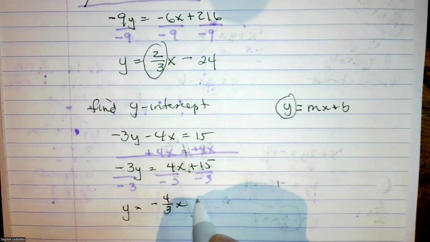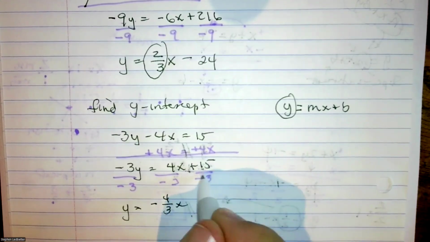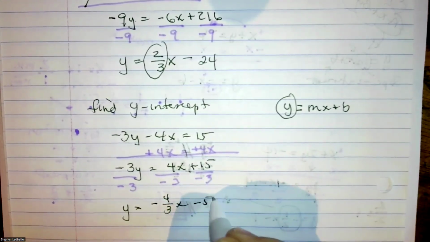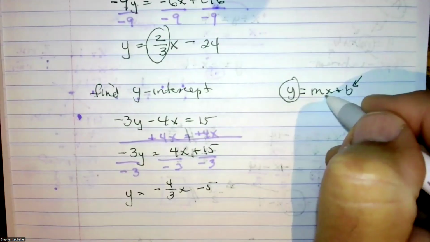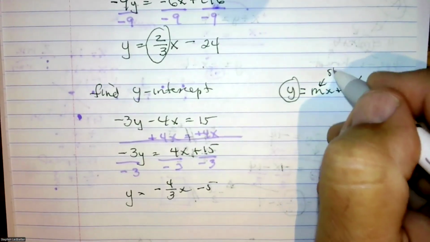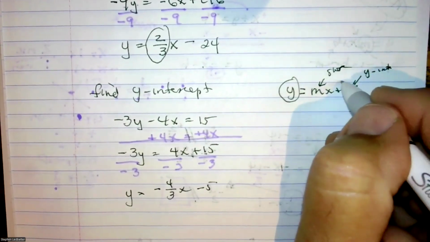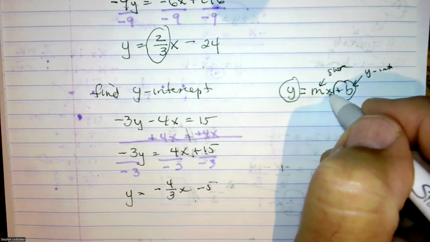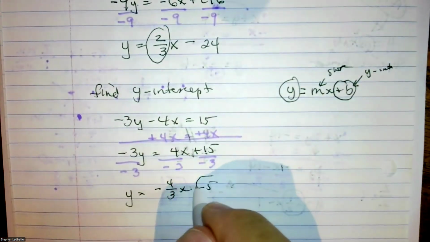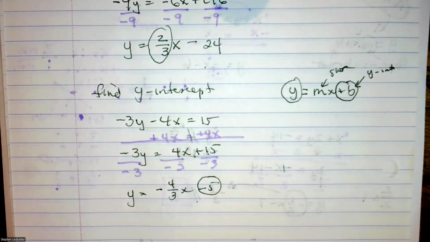And 3 goes into 15 5 times, and it's a negative because there's only one. You can put it in your calculator too. 15 divided by negative 3, and you should get negative 5. Now remember, the y-intercept is the number that's not on the x. This is my slope. Here's my y-intercept. So the y-intercept is always the number that's being added or subtracted to the x. This guy here is being subtracted to the x. So our answer here is negative 5.